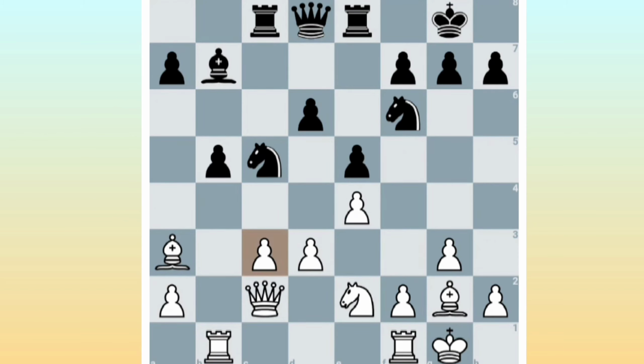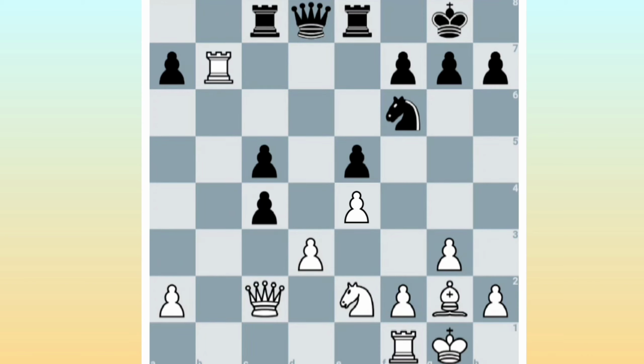Here if black captures the pawn on c4, then white will capture the knight on c5, and after d captures c5, black captures the bishop on b7, and after c captures d3, white can play queen to c4, and here black can't capture the knight because white captures the pawn on f7 with check, and then it is game over for black.